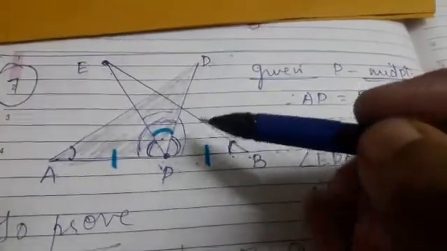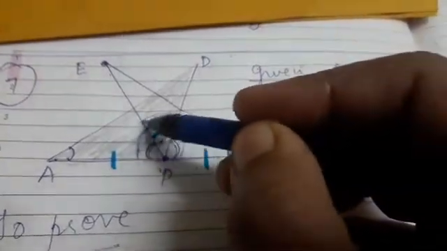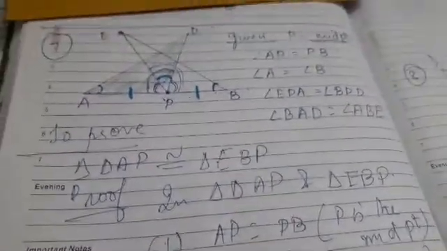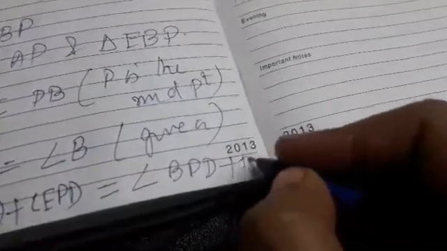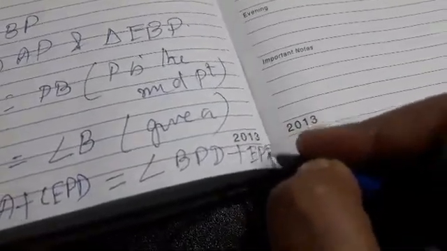So you have to focus on the triangle properly. What I am saying is this part is equal to this part. So therefore I will write here plus, which part am I adding? EPD. This side also I am adding EPD. Now write carefully, write neatly when you are solving this question in your notebook.